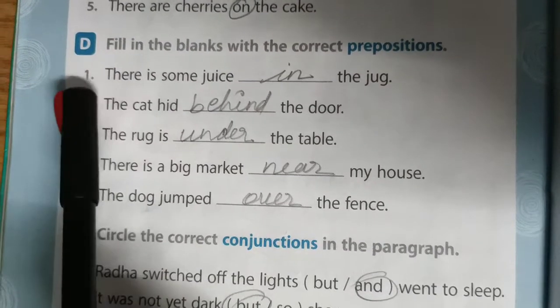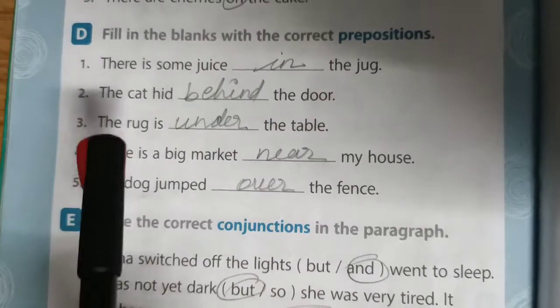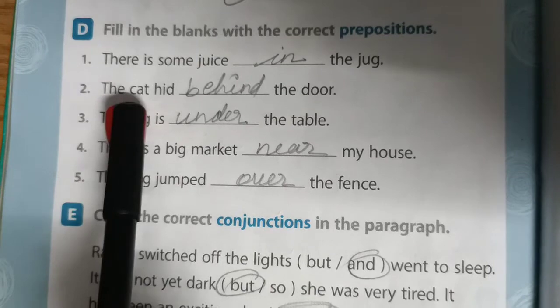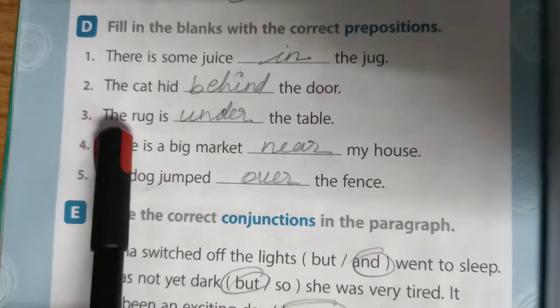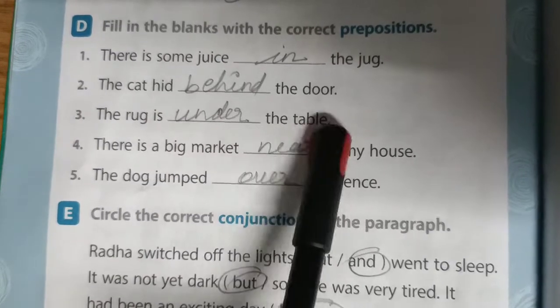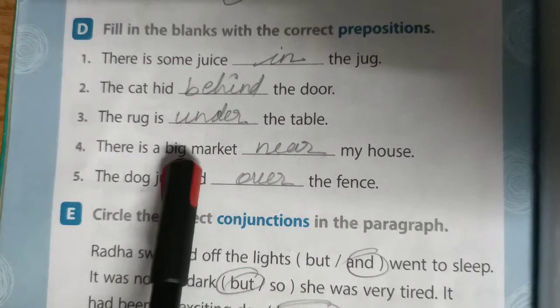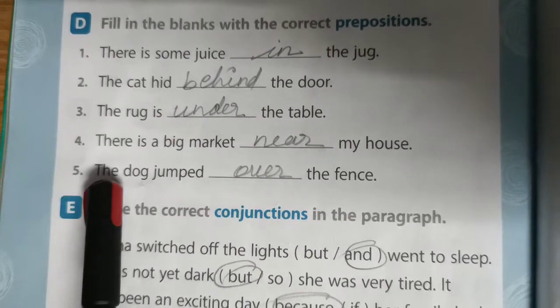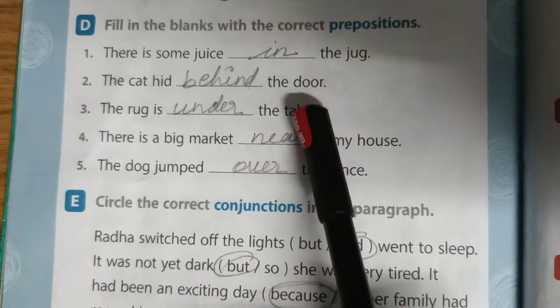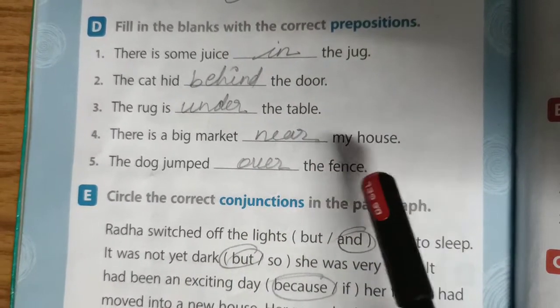Then D. Fill in the blanks with the correct prepositions. First one, there is some juice in a jug. Same only. Then second, the cat hid behind the door. Then 3, the room is under the table. Then 4, there is a big market near my house. Then 5, the dog jumped over the fence. This is the answer: in, behind, under, near, then over.